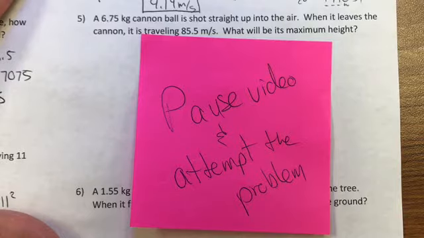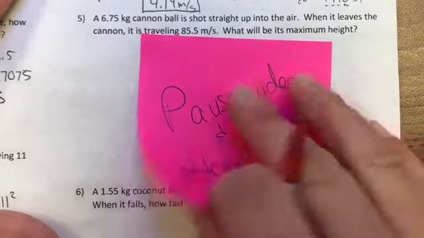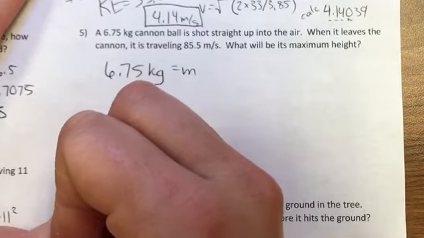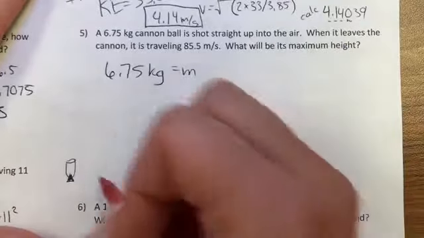Problem 5. 6.75 kilograms measures mass. Cannonball shot straight up into the air. So there's our cannon.